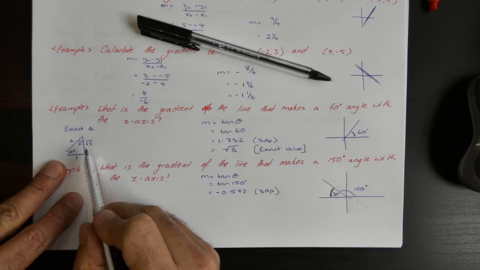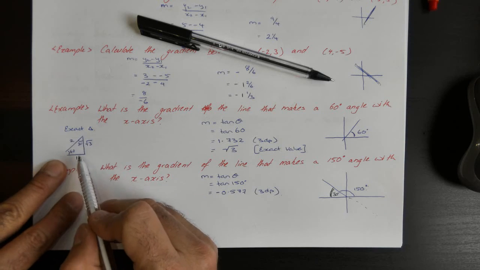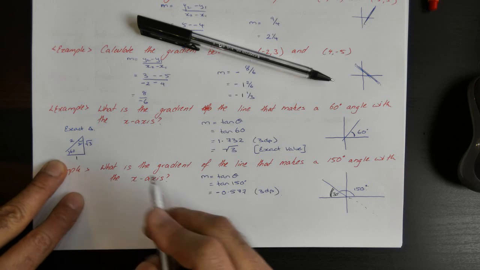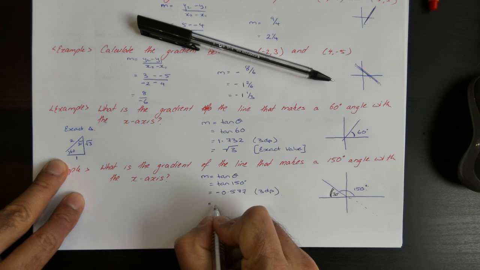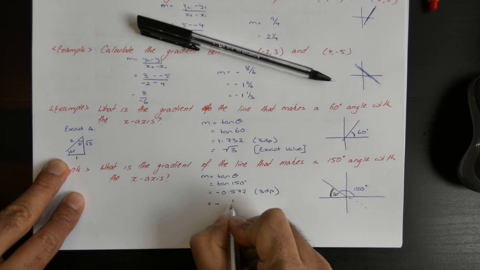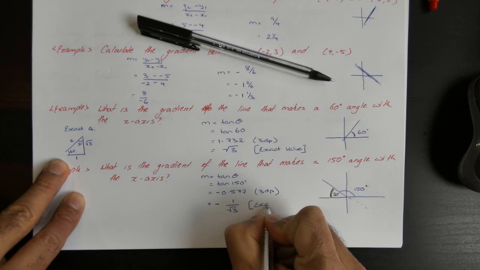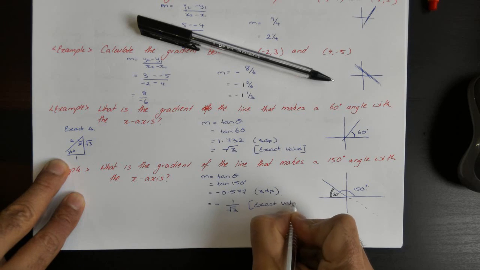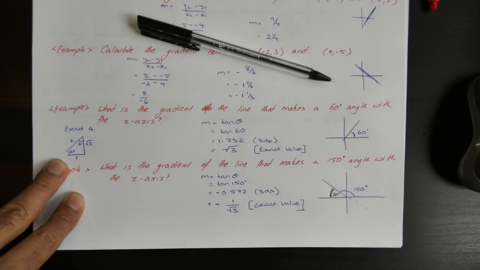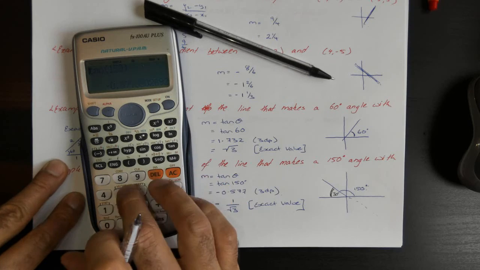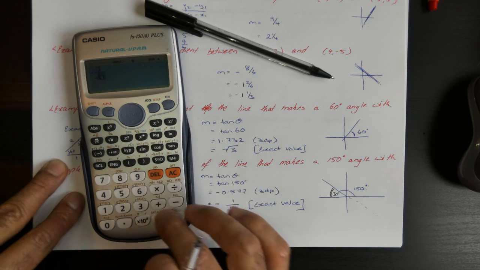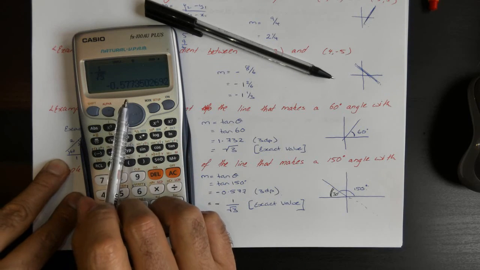Using this exact triangle, tan of 30 is 1 over root 3. So as an exact value, this is going to be negative 1 over root 3. And you can check that. Negative 1 over root 3 gives us the same number.